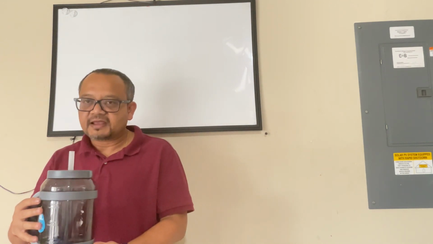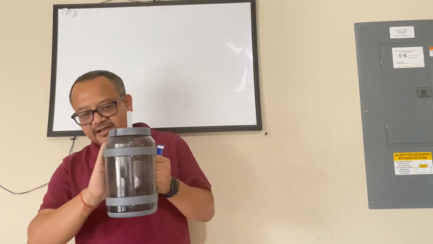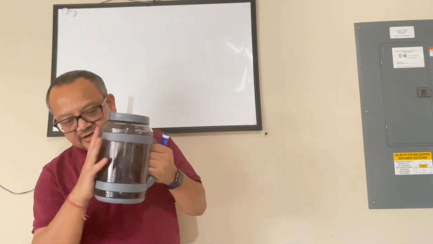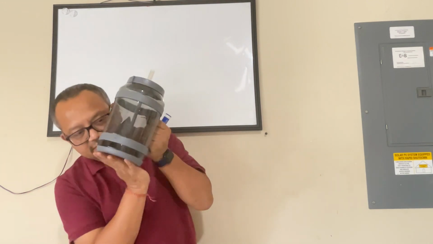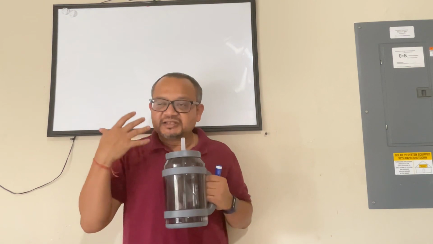Now, what is surface area? Surface area is, if you have to paint this in red, you will color all this part, and then the top. That is called surface area, meaning the surface of the object that is exposed.